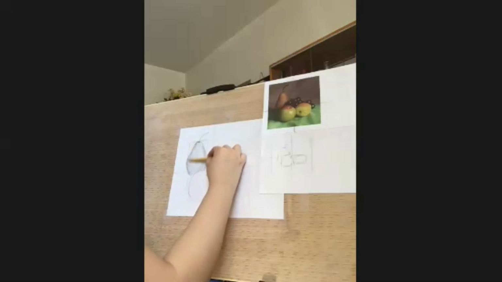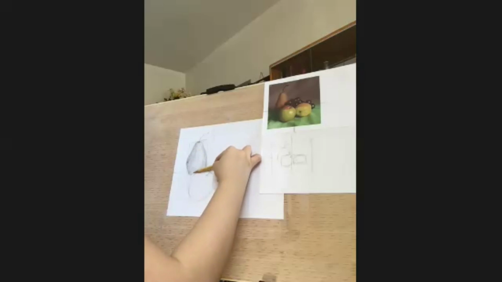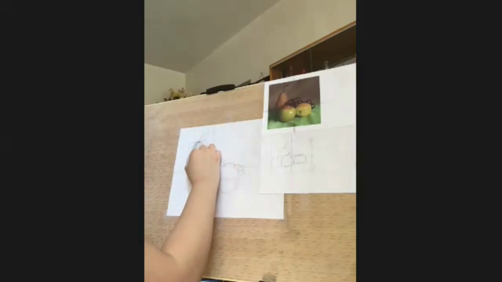So that's what you want to continue doing. You want to make sure your pear is darkest on this side, and then there's kind of a gradient. Obviously, if you don't really like how this is done or it's too grainy, use your tissue, Q-tip, whatever you can, to blend it out and see. You can always start over with new lines.